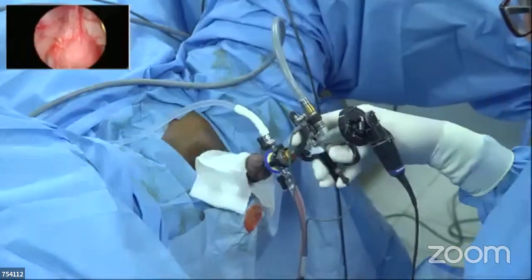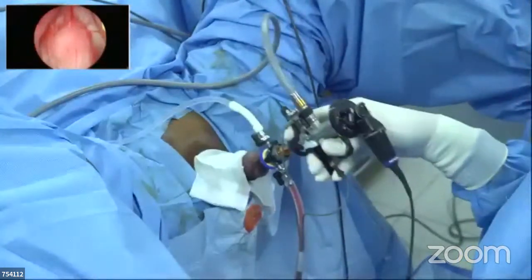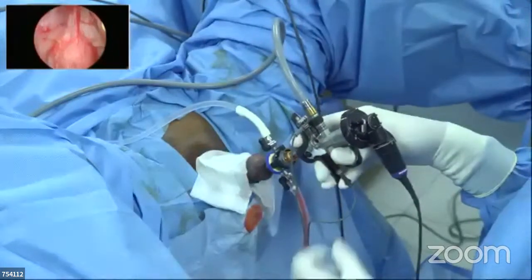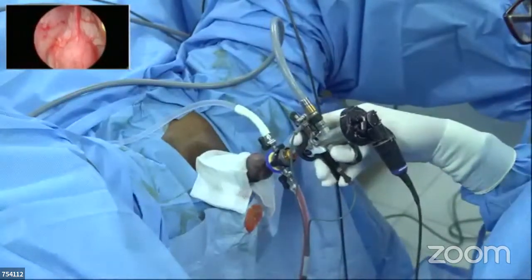Can we have the PIP the other way around? Larger endoscopic view and a smaller surface view.